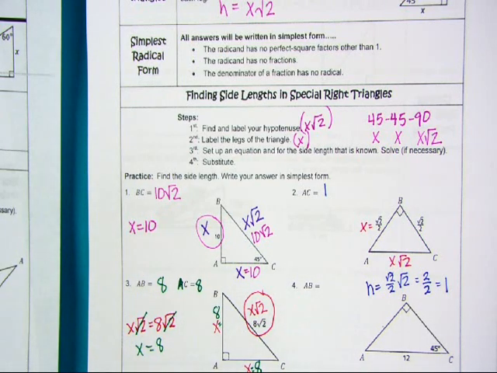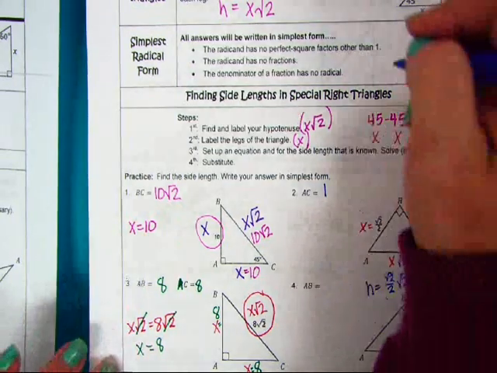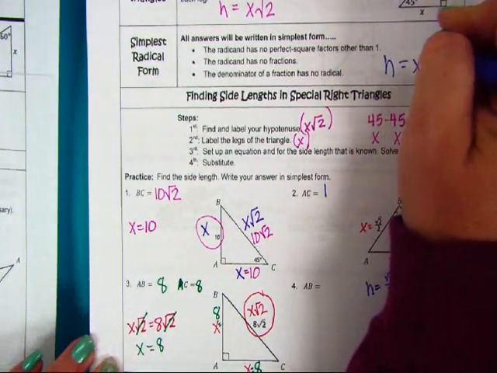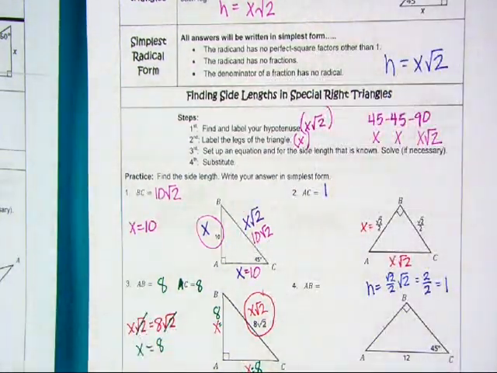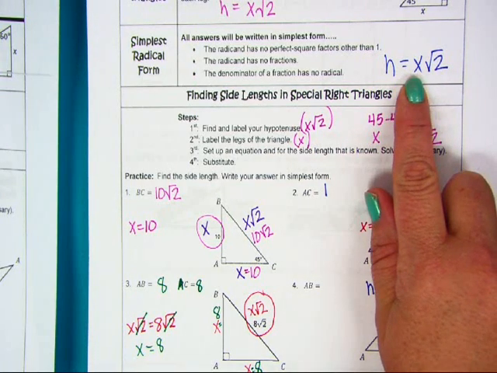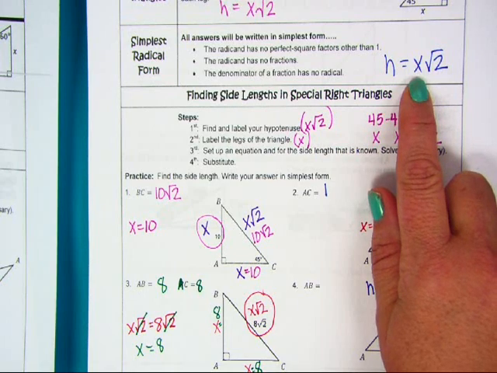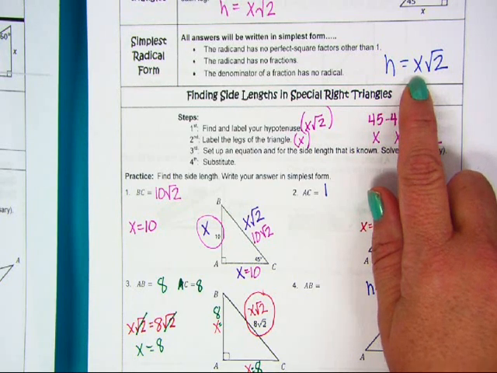So every once in a while, you'll have to plug it in to this formula that I told y'all. Every once in a while, you will have to use this formula to plug x in. But as long as x is a number, you just insert it and keep going. Are y'all following? Yes. Okay.